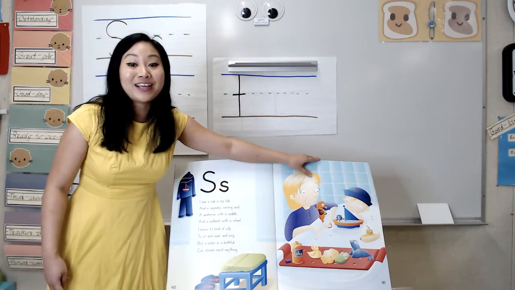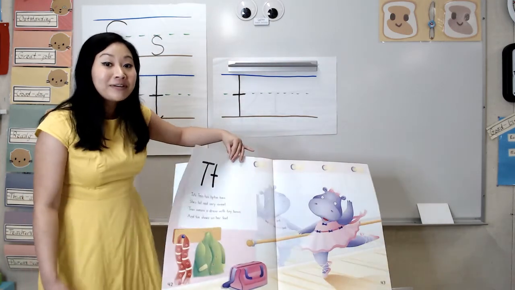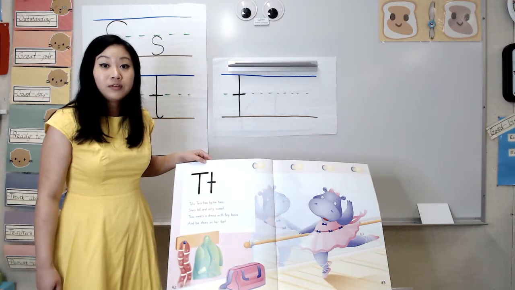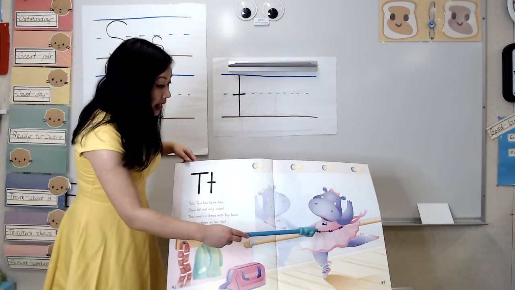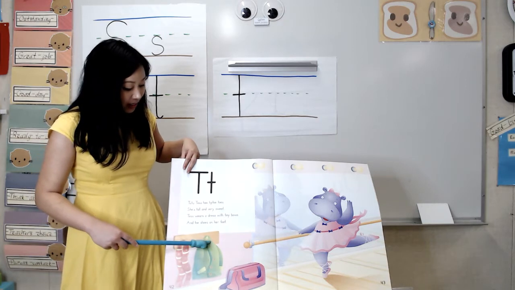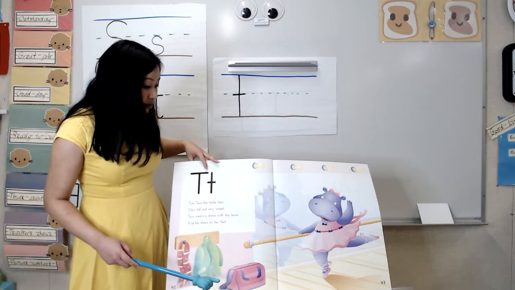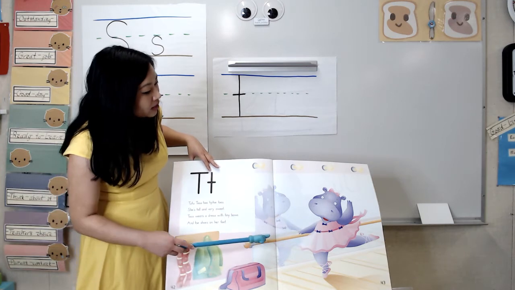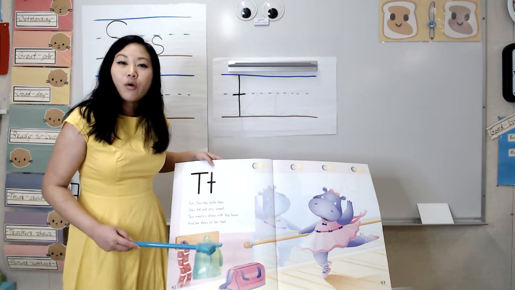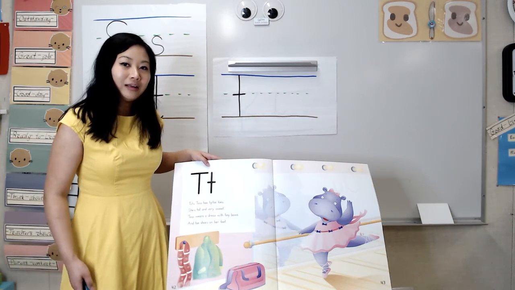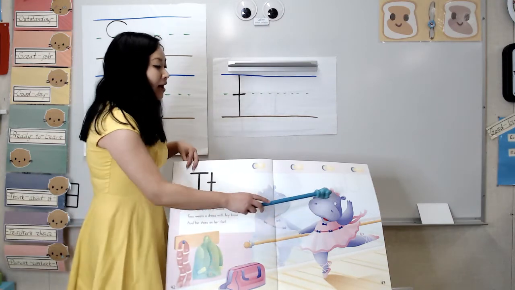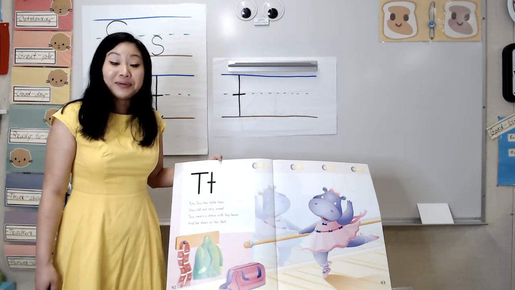Let's look at our poem for the letter T. And remember, before we read it, let's make some observations. What do you notice? You might say, I see a hippo, and it looks like she hung up her scarf and her jacket on this hook, and her bag is over here, and she's standing in front of a mirror and holding onto a bar. What do you notice about what she's wearing? You're right, she has a tutu and ballet slippers and a bow. It looks like she might be a ballerina.